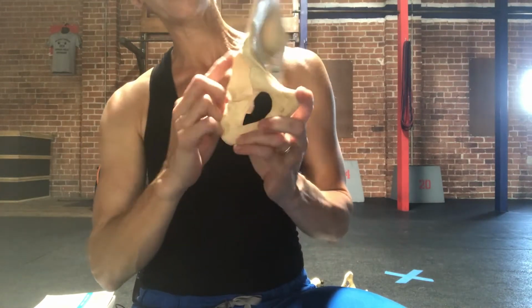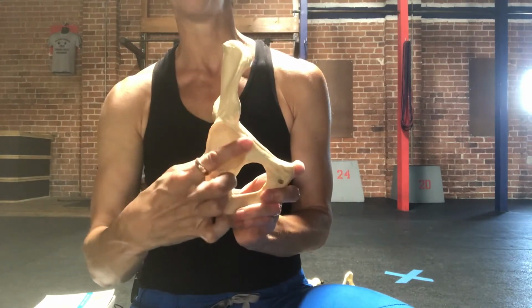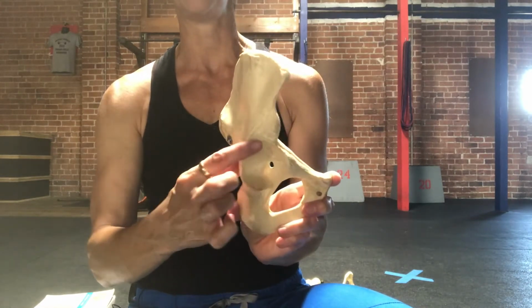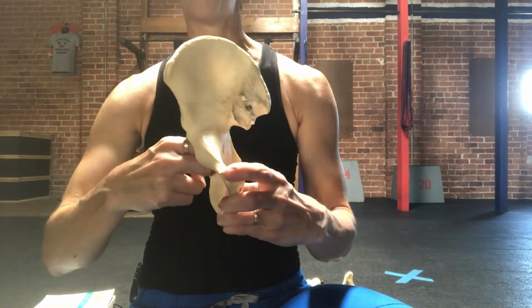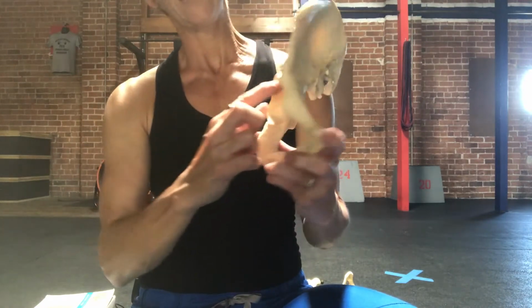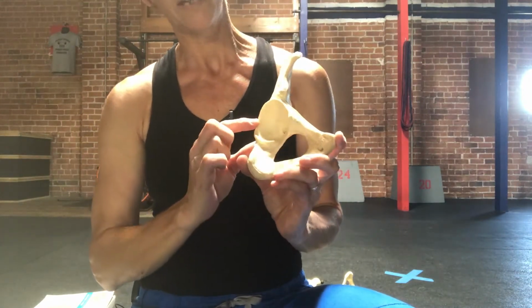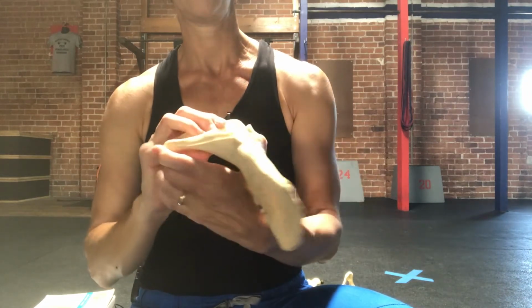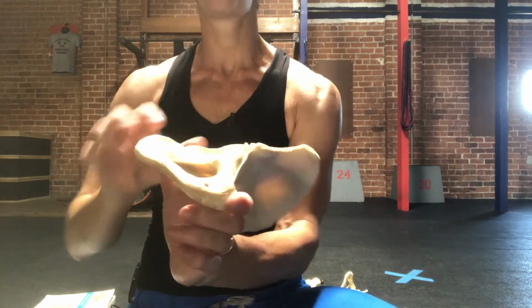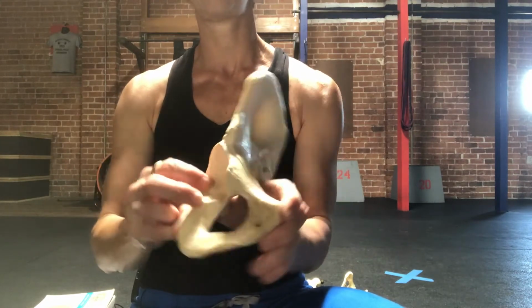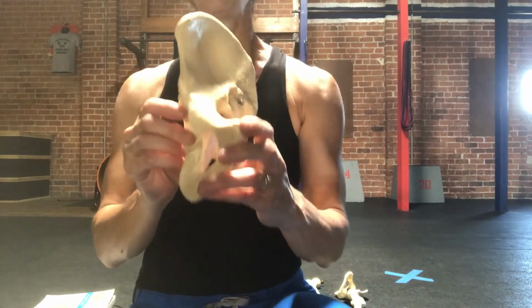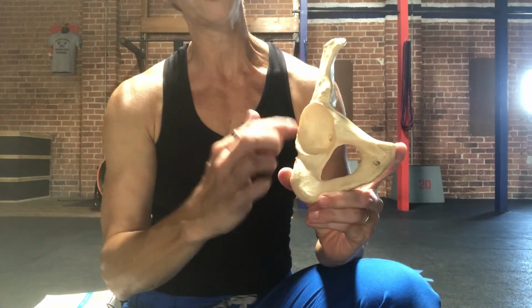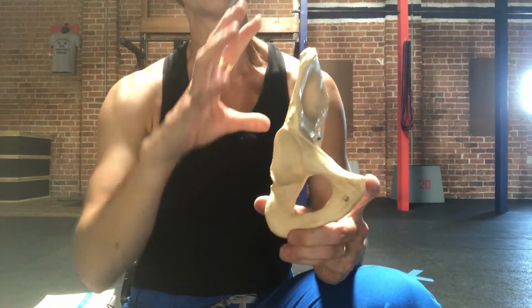And so one of the things you can see here is the acetabulum. The acetabulum is the hip socket. That's where the head of the femur fits in to form the ball and socket joint of the hip. The term acetabulum means wine cup. So suppose if you wanted to pour some wine into it, I don't know. You could.